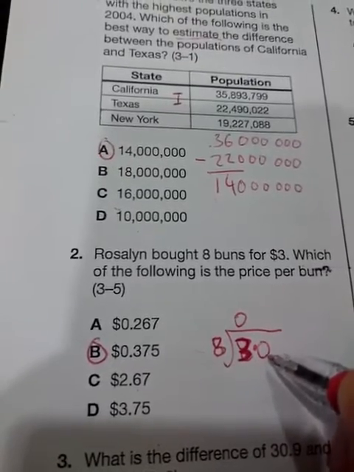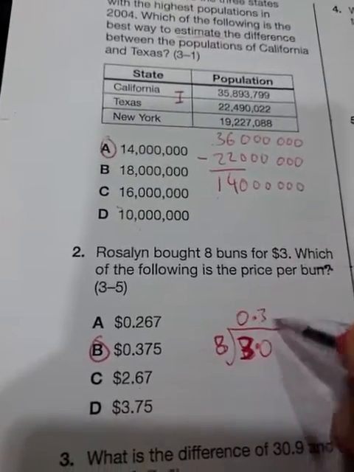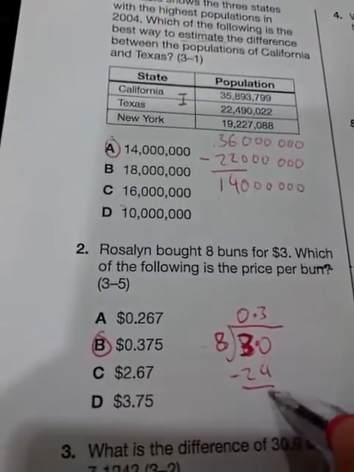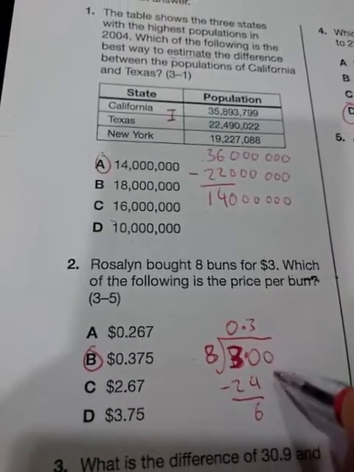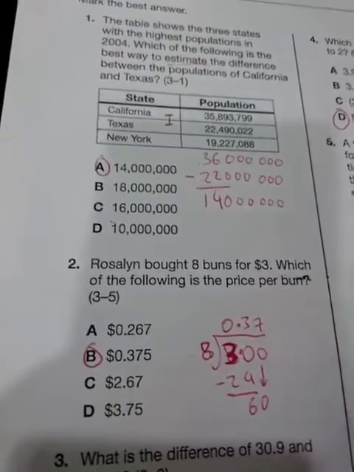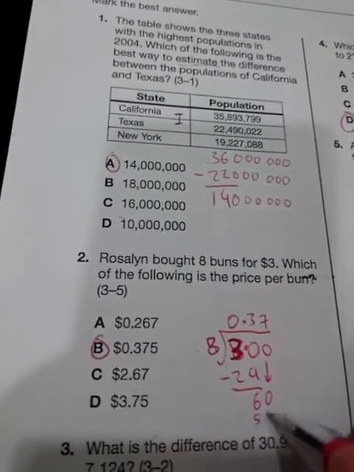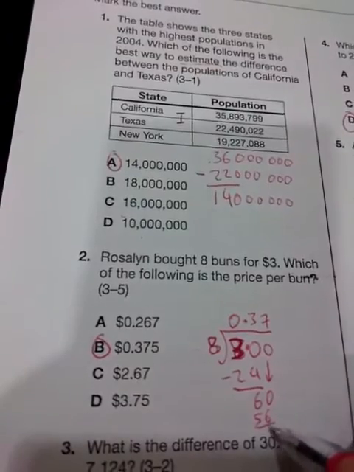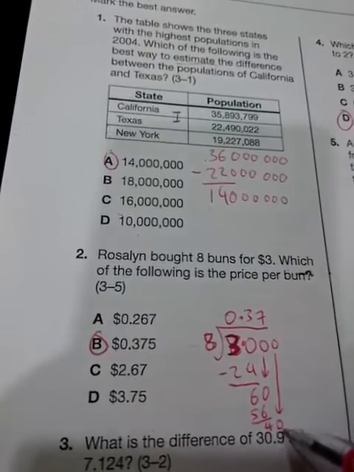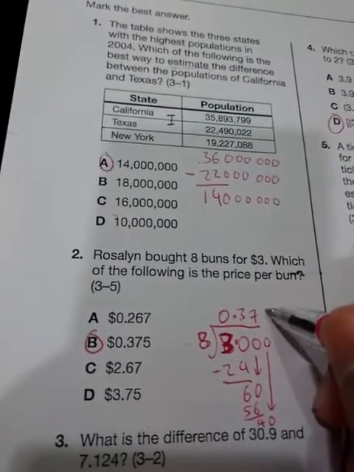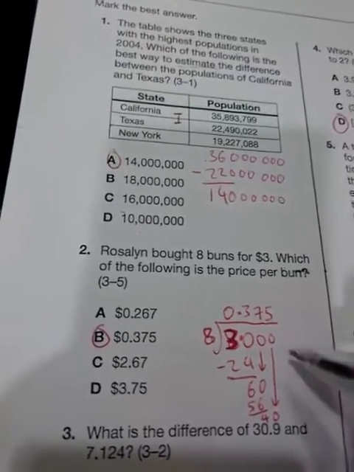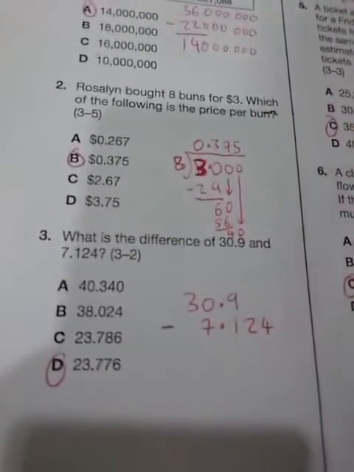8 into 30 goes 3 times. 8, 16, 24, that's what we minus. So 30 minus 24 is 6. Now we need to add another 0 to finish off. Bring it down. 8 into 60 goes 7 times. 8 times 7 is 56, which gives us 4. And finally bring another 0 down. Gives us 40. 8 into 40 goes 5 times. And that is now finished. 0.375, which is B.